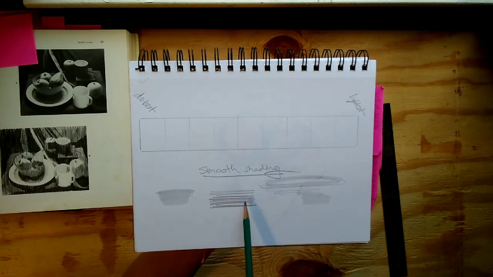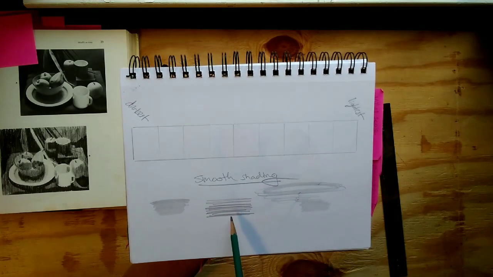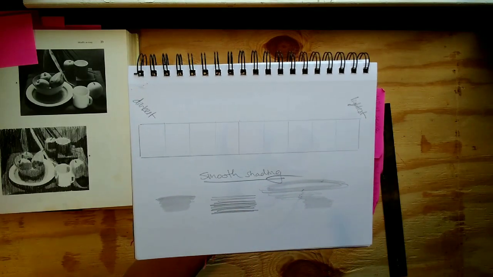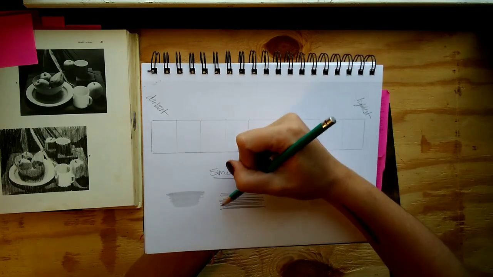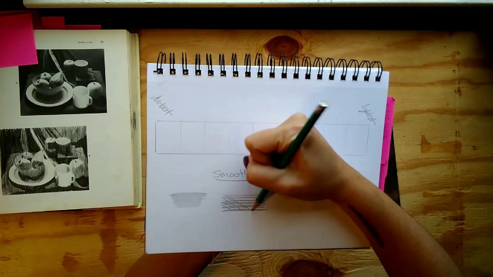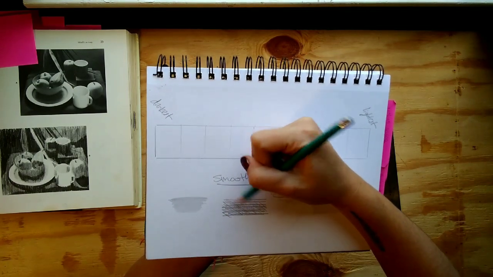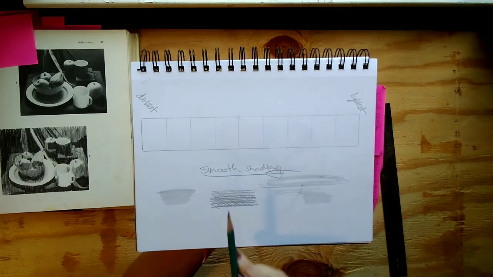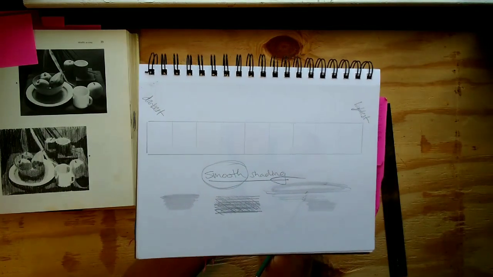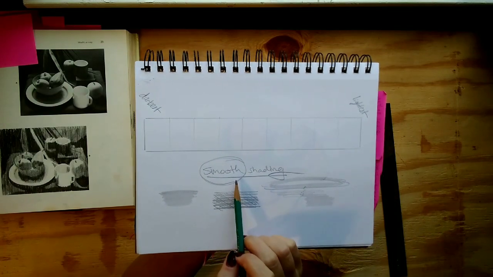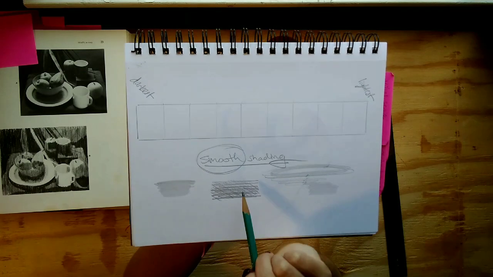Now, of course, you can use this for many different ways of expression, like expressive marks, abstract marks. You can turn this into cross-hatching, which is a different form of shading. We are only here talking about smooth shading, so I just want to emphasize this. This is emphasized in realism, okay? I want to emphasize that.